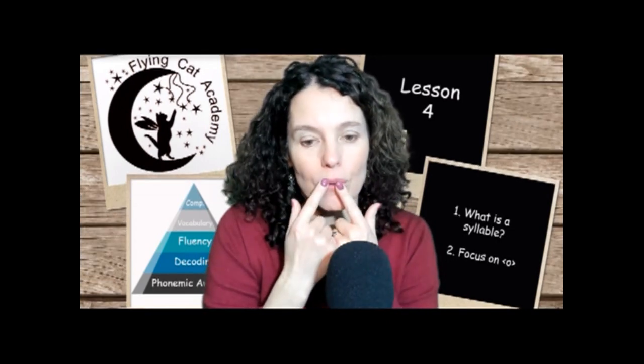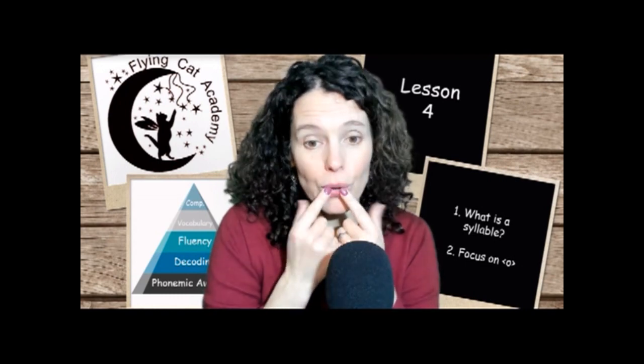So now let's compare it to p as in pop. P. What happens when you make pop? Is that a motor on or motor off? That one's a motor off. It just pops right out. And look what happens when we make the lips on that one. P. They start closed and then they open up. So that's very different than ah. Now try to make ah. Now say p. What a huge difference on that one.